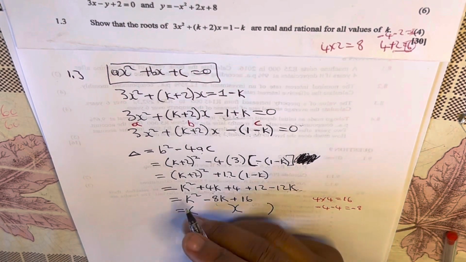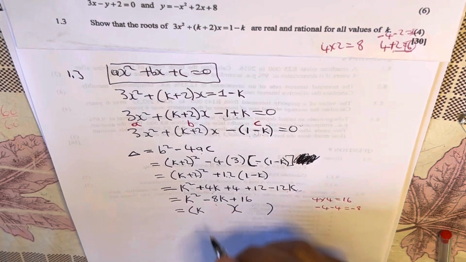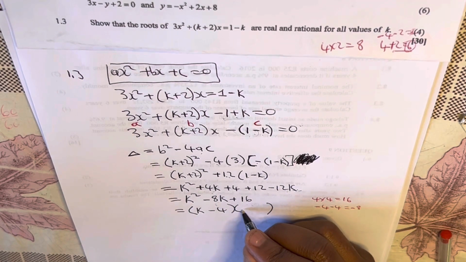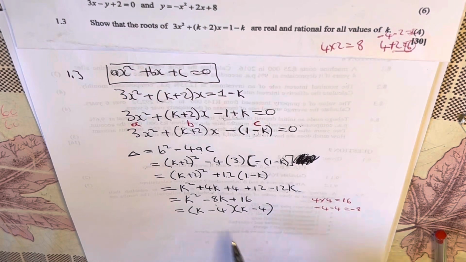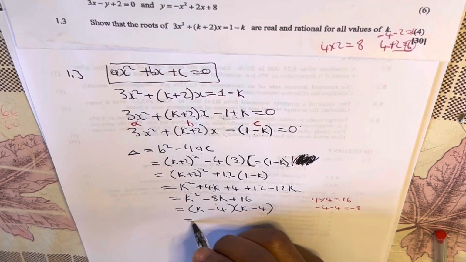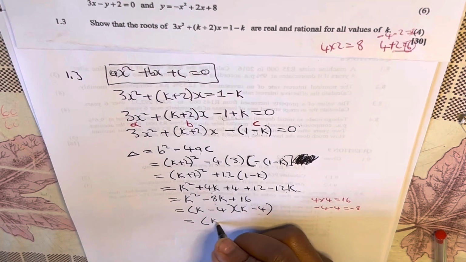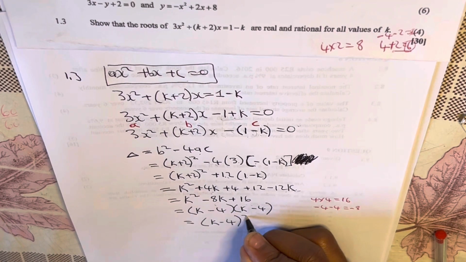So we will have k minus 4 and k minus 4. So this is going to be k minus 4 squared.